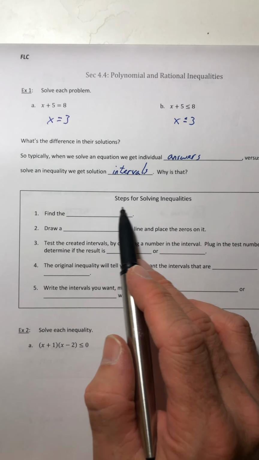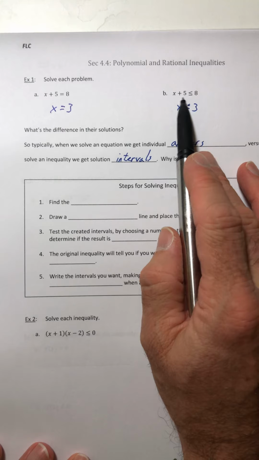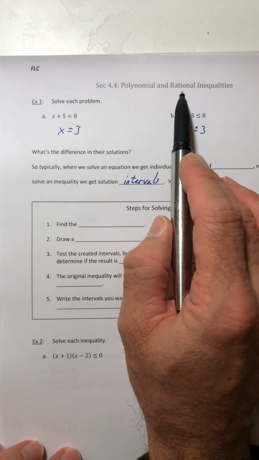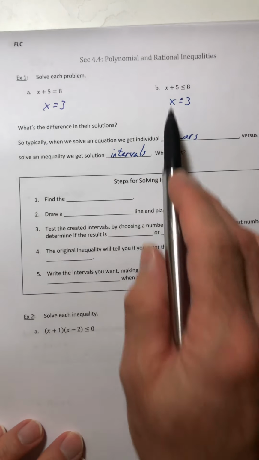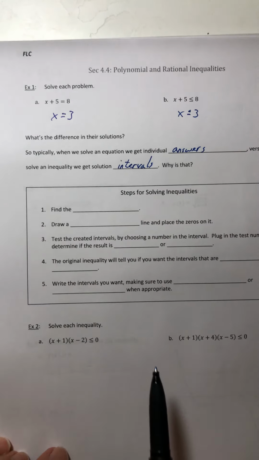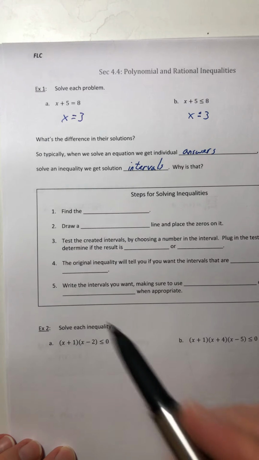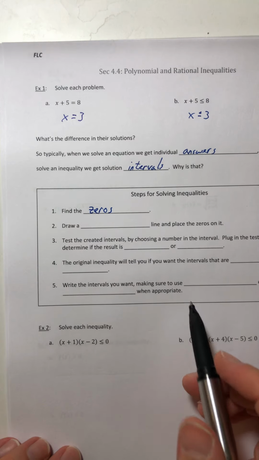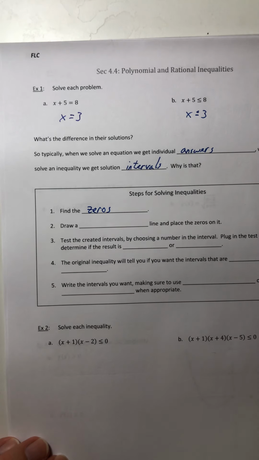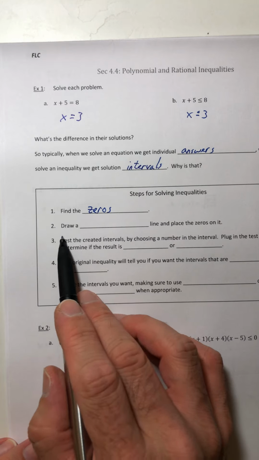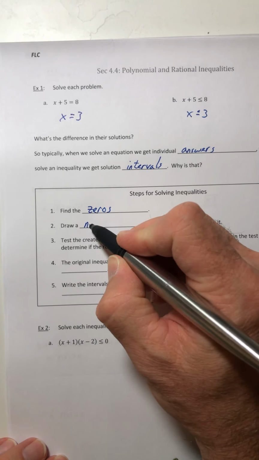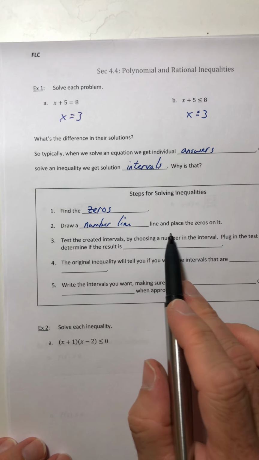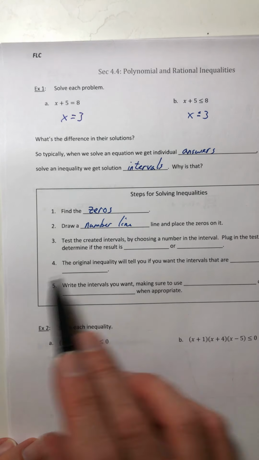All right, so let's look at some steps for solving inequalities. So like this one here, that was pretty easy. But now we're going to be looking at ones that involve polynomials and rational functions as opposed to just a linear. So step number 1 is you want to find the zeros. So whatever makes that inequality 0, those are the zeros. Then you're going to draw a number line and place the zeros on it, and just make sure they go in numerical order.